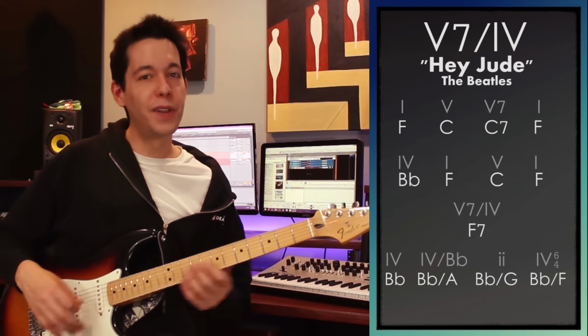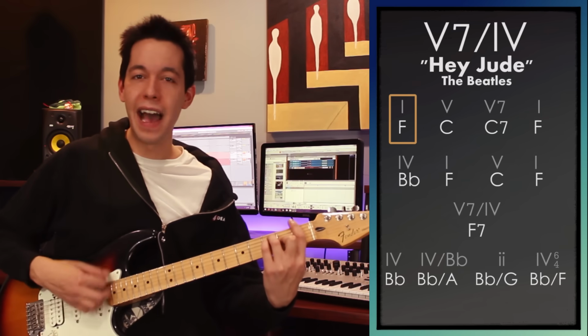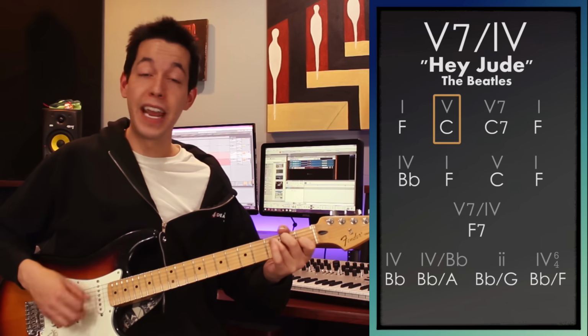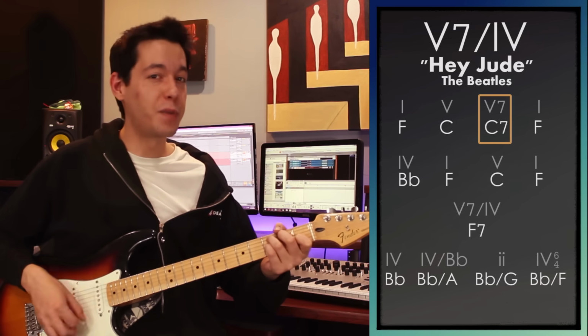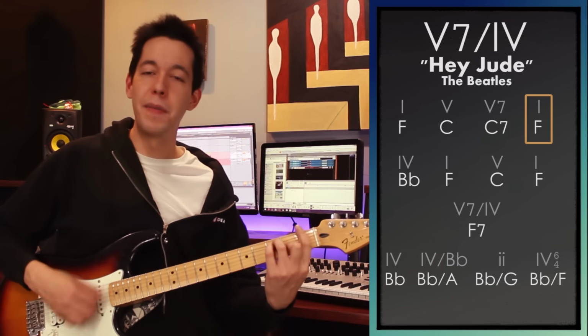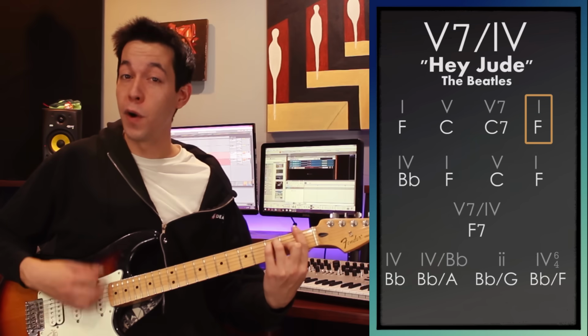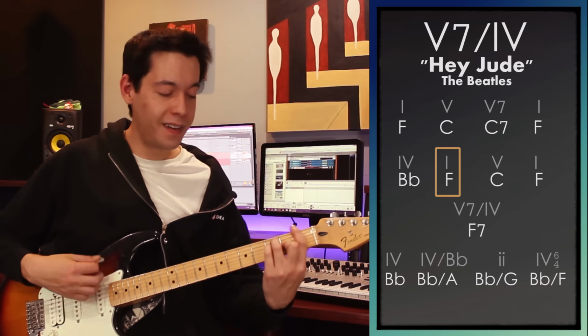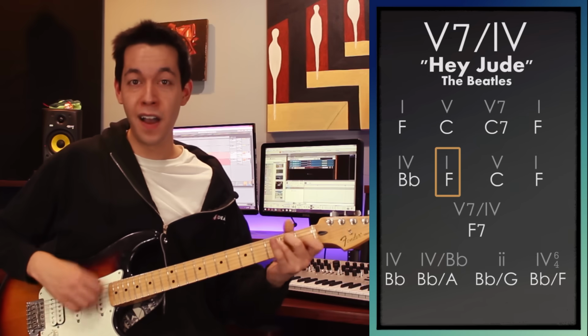So a really nice change is that 7th chord built off of my tonic because it takes me to my 4 chord. Great example of this is Hey Jude. Hey Jude is in the key of F. We've got my 1 chord, my 5 chord is C. Stay on the 5 chord, make it a C7, that's just my natural dominant chord. Back to F. Here's my 4 chord, B flat. You let her into your heart. 5 chord, then you can start.